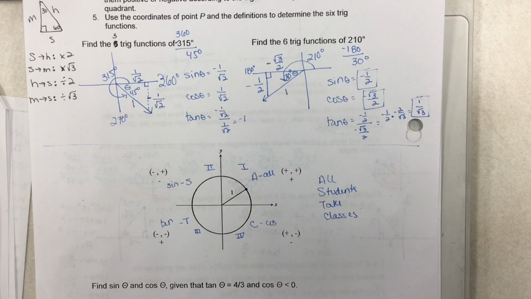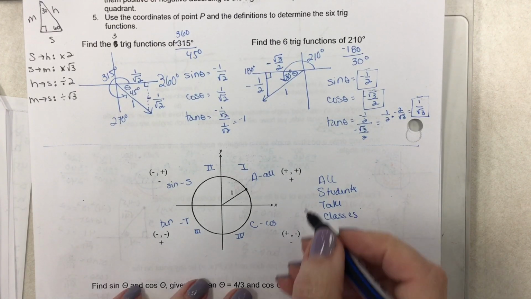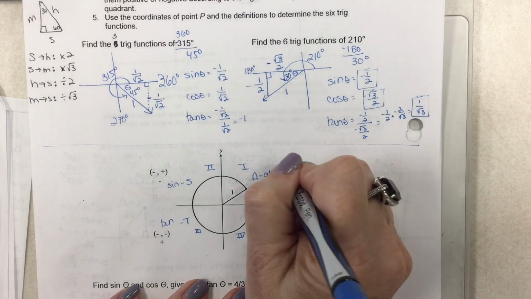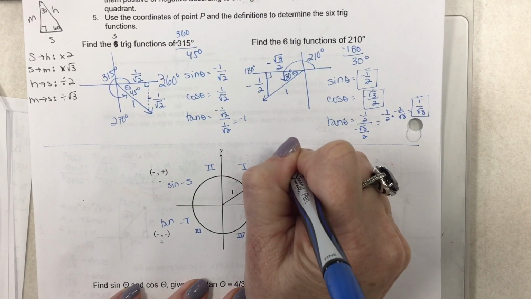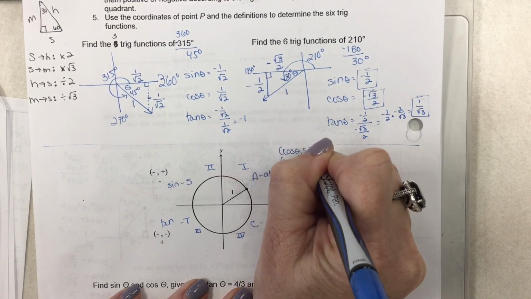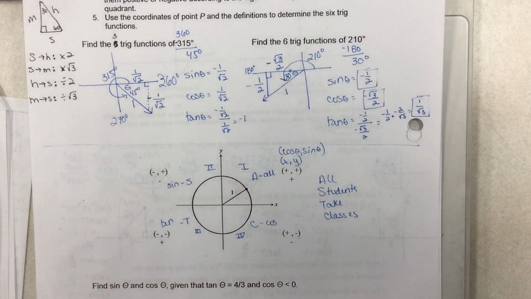Okay? Very important. Then we also know that in our coordinates, this is x, this is y, this is cosine, and this is sine. Our x value always coordinates with our cosine, our y value always coordinates with our sine function. Okay, given that, now we're able to look at this problem down below, because understanding which quadrant, what's positive and what's negative is hugely helpful as we move forward.